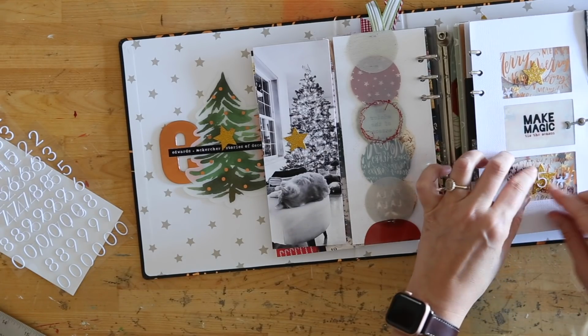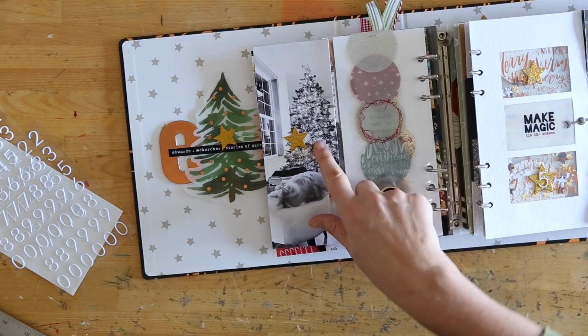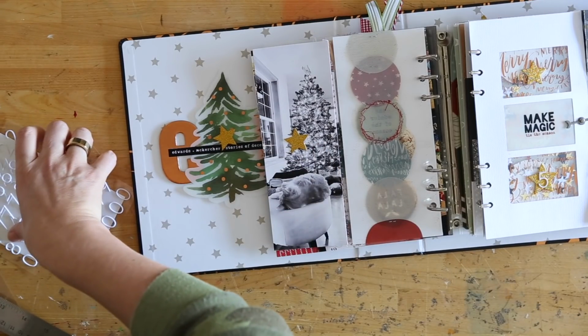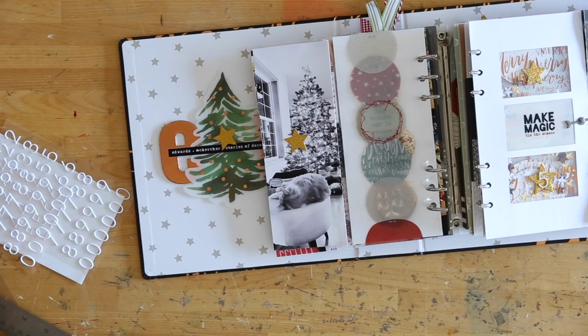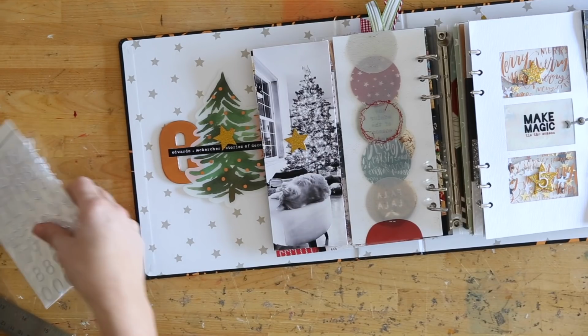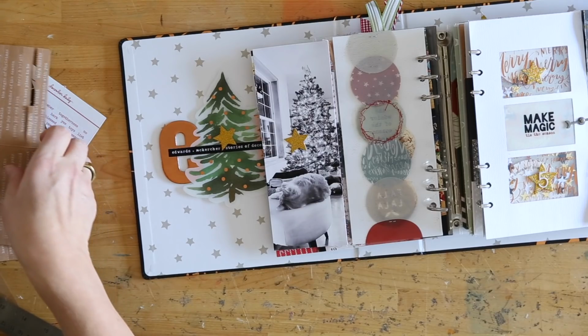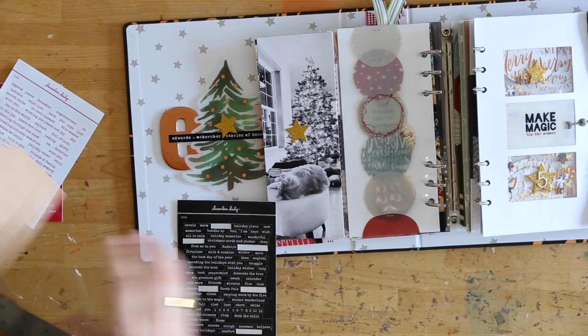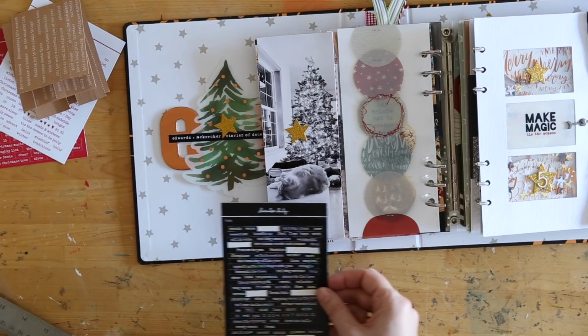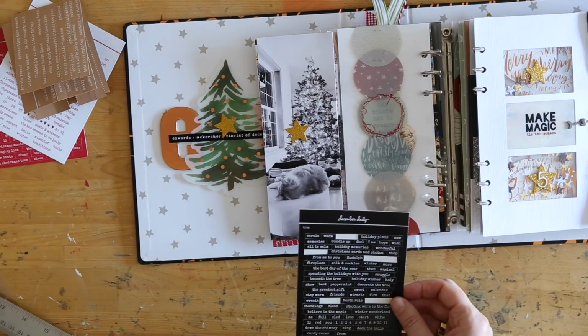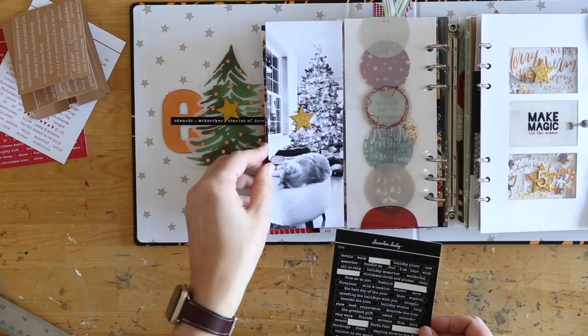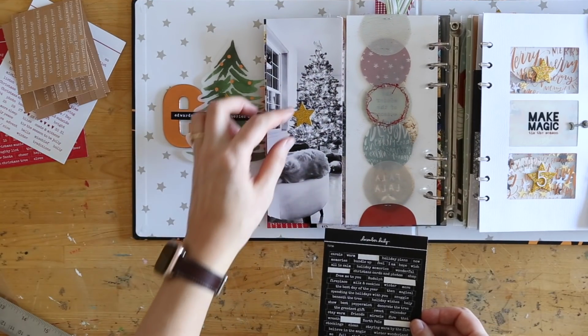Whoops, get that right on there. The 5. And then over here, I might look at my word phrase stickers, see if there's something I want to add that's related to being in front of the tree. Like fireplace, which is where that cat is sitting, right by the fire.